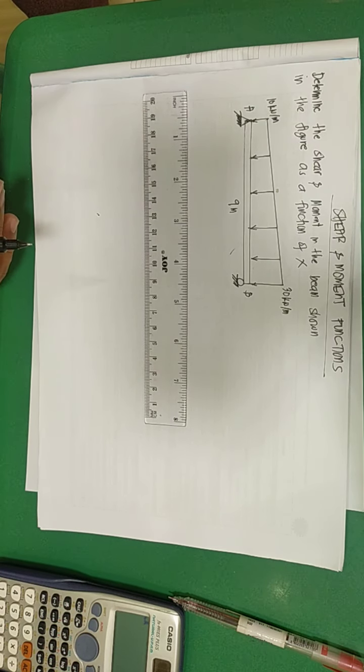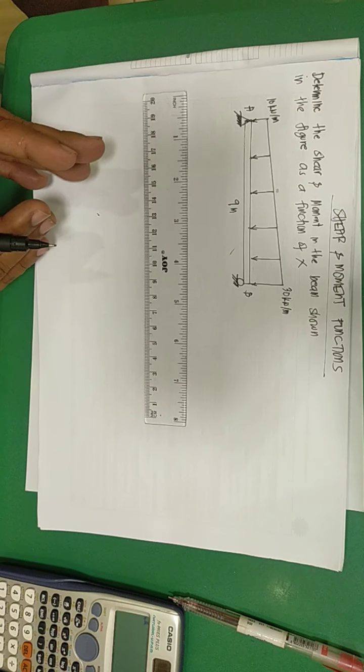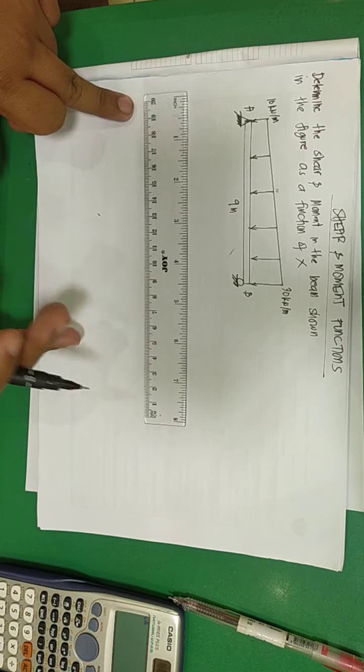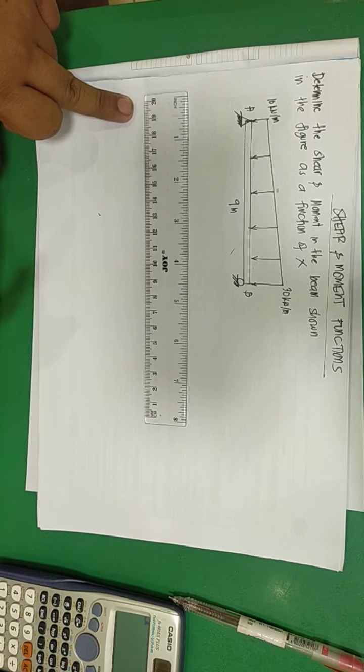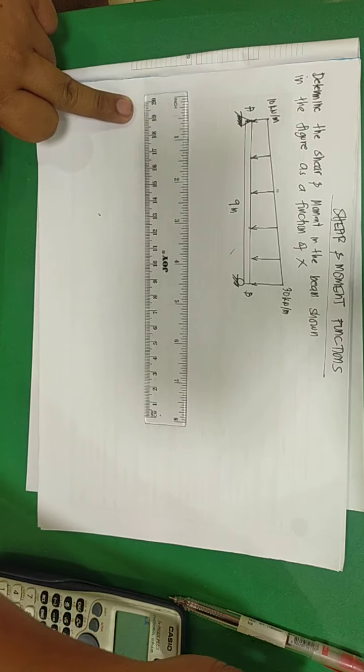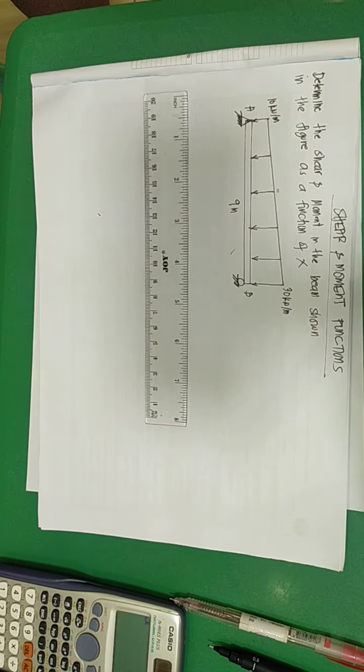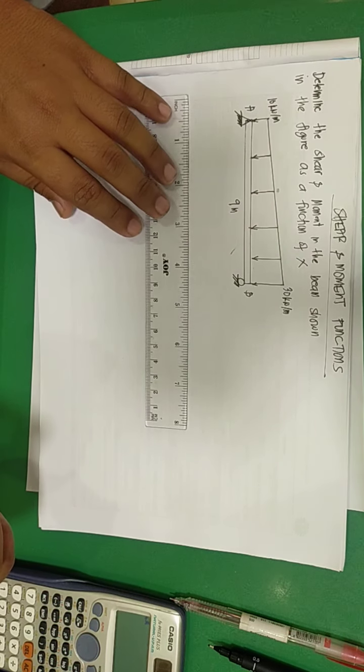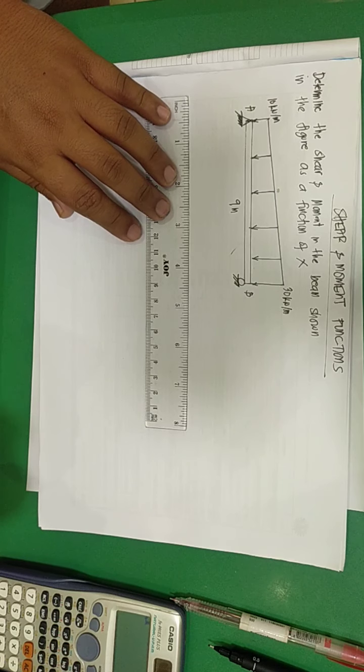Here the loading is applied from point A to B, meaning we will have only one function. To determine the shear and moment as a function of x, we need to determine first the reactions.